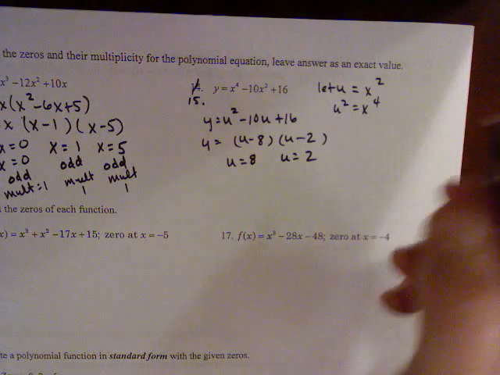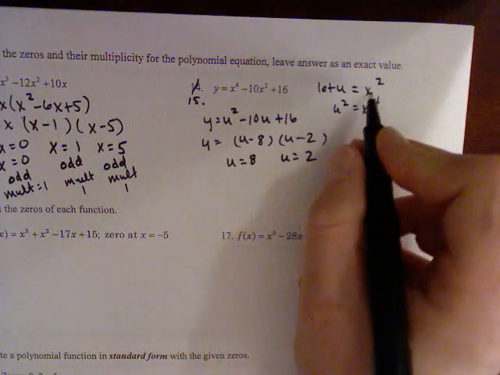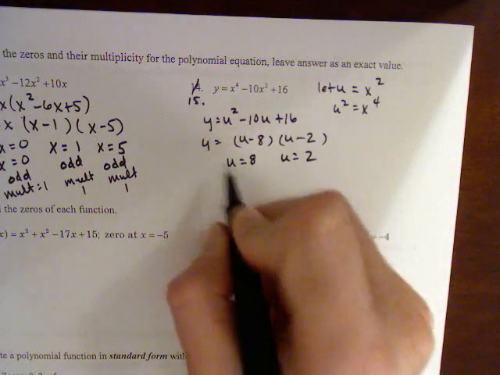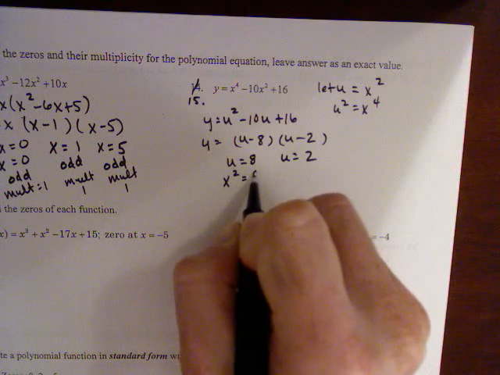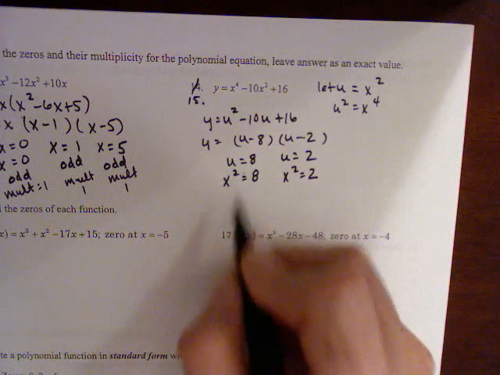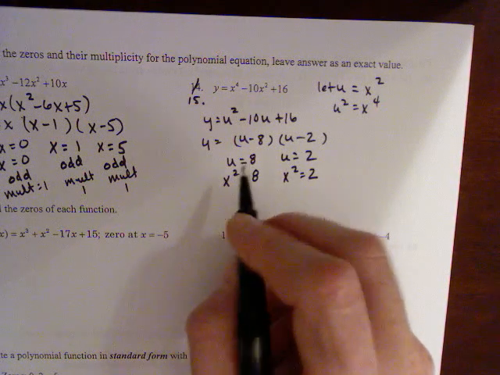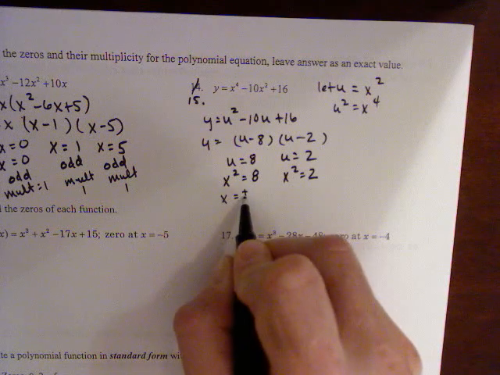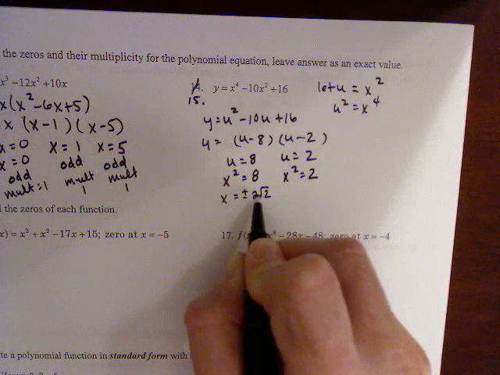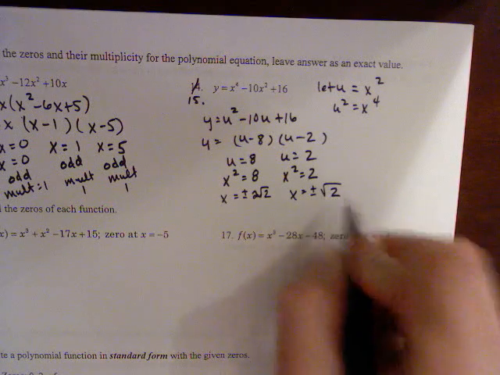Now we have to solve for x for our zeros. Since u is x squared, we'll substitute back the x squared for the u. X squared is equal to 8 and x squared is equal to 2. To solve, undoing a square, we're going to do the inverse operation of square root. So x will equal positive and negative 2 radical 2 if we reduce the radical, and x will equal positive and negative radical 2.